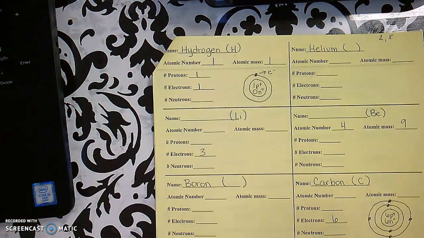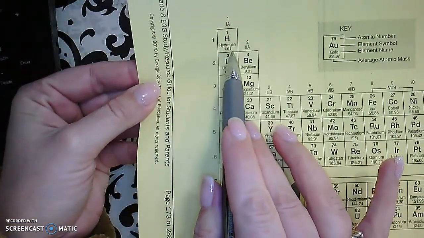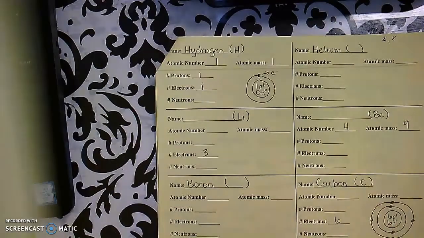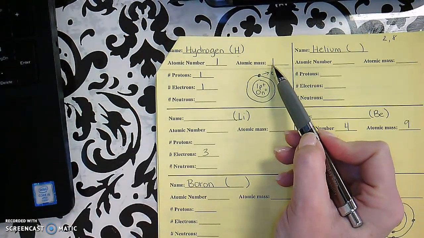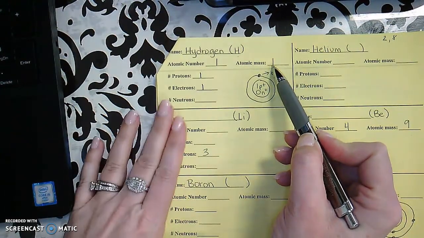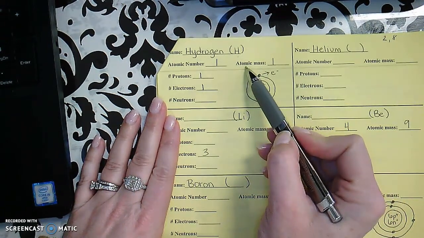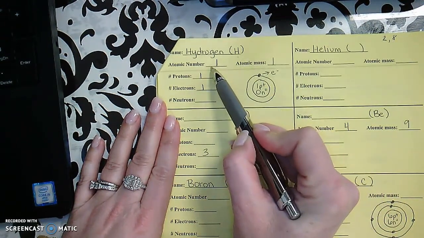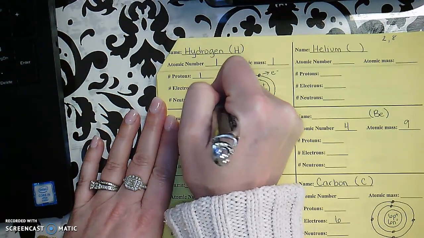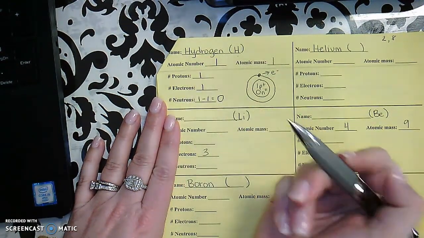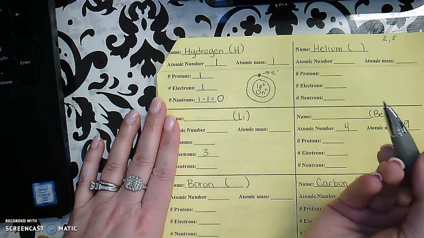Then I already know that the average atomic mass for hydrogen is 1.01, and when I round that, that means the atomic mass is 1. So to calculate the number of neutrons, remember they are a nuisance because I have to subtract the atomic mass minus the atomic number. So 1 minus 1 equals 0. Hydrogen is the only element on the periodic table that has no neutrons.